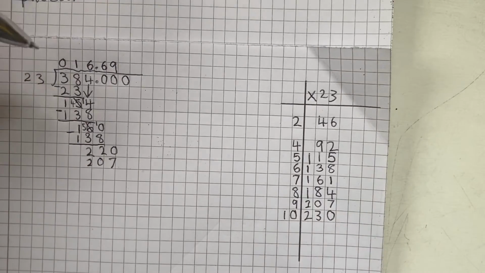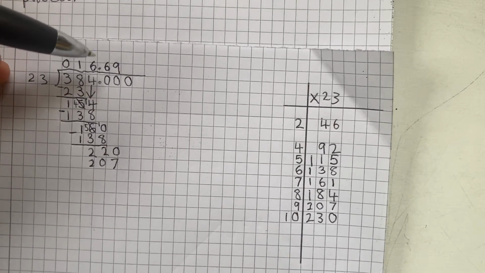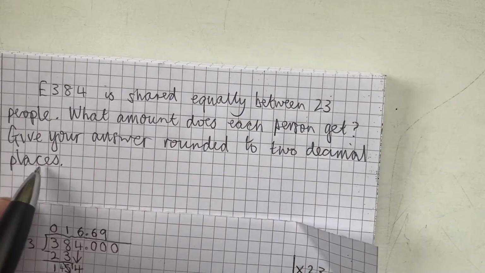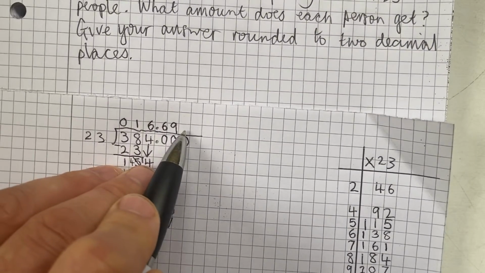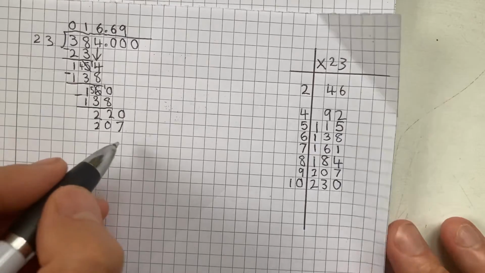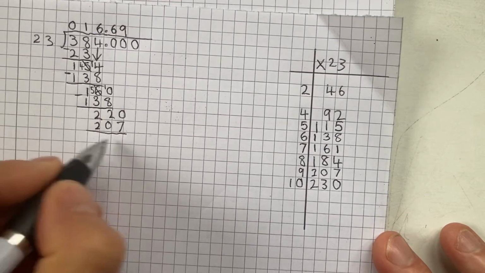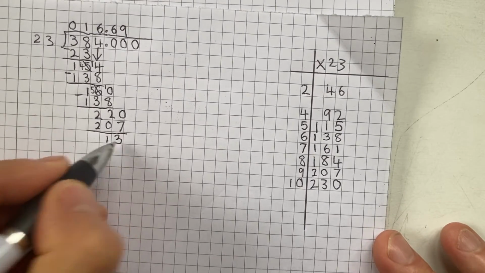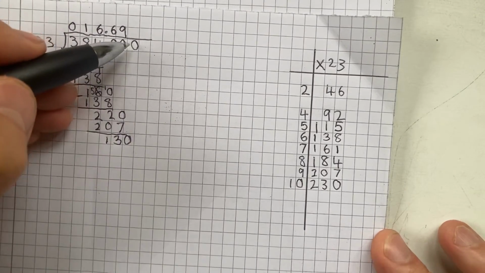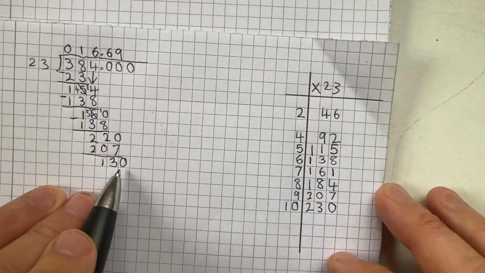Now, as you can see, we have answered this to 2 decimal places already, but when we are giving our answer rounded to 2 decimal places, we need to work out that 3rd decimal place to see if it's a 5 or above. Let's just subtract that. And we bring down the final 0, and we've got 138.